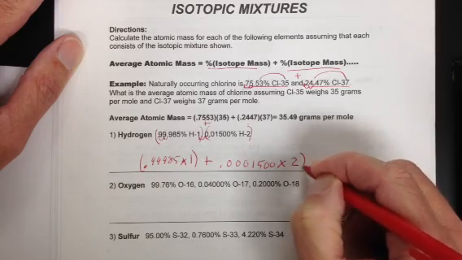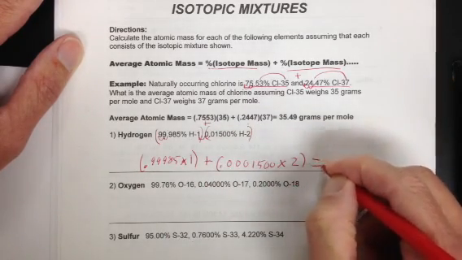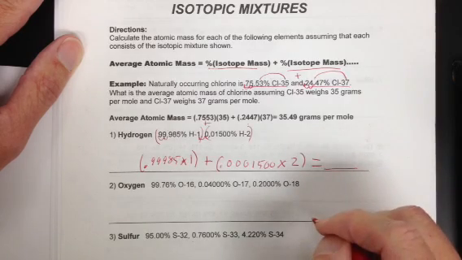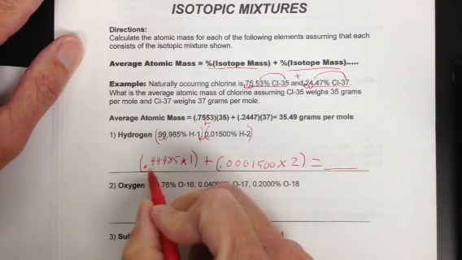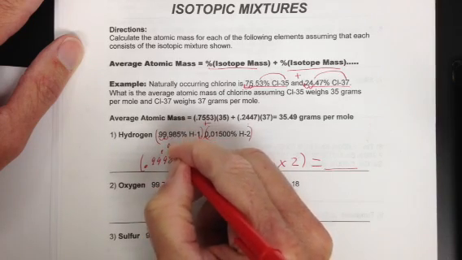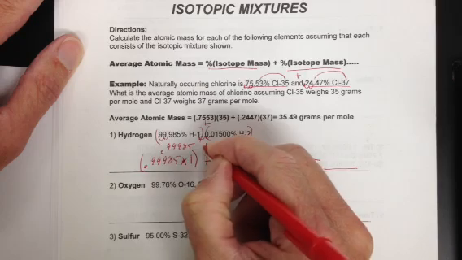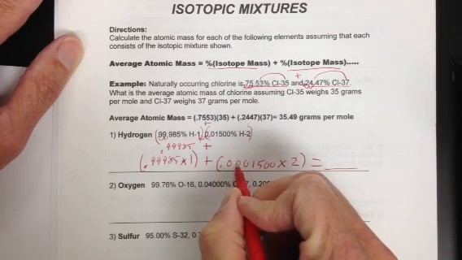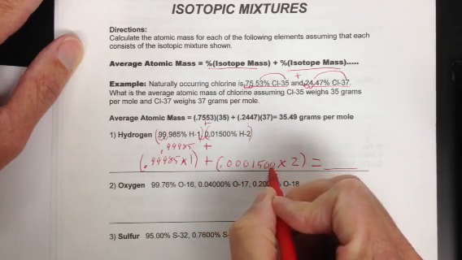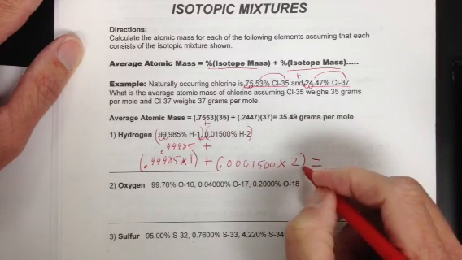And what we're going to do is take those two answers, add the two answers up, and that's going to give us our answer. So 0.99985 times 1 is going to be 0.99985. Add that to 0.00015 times 2.